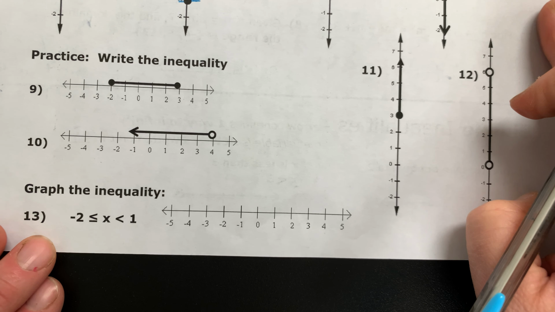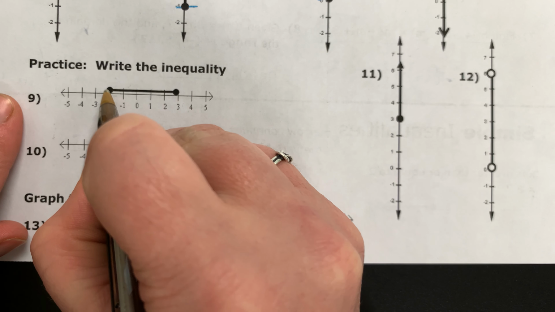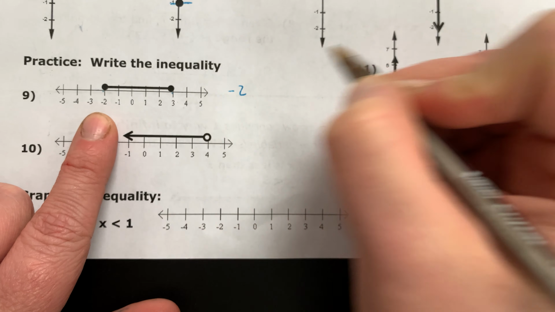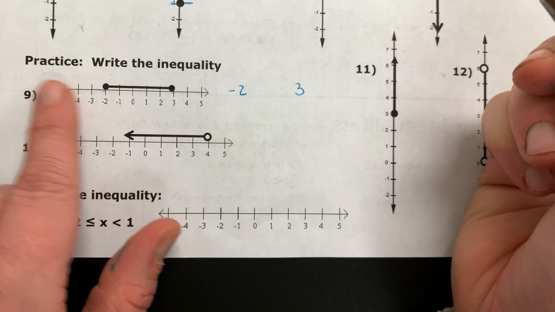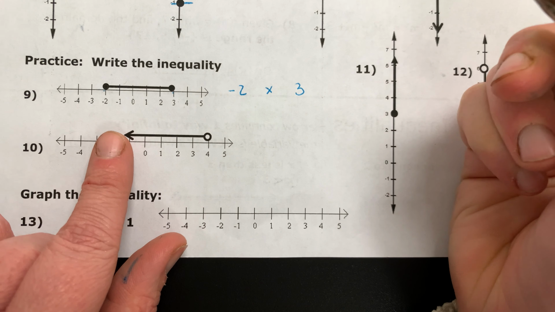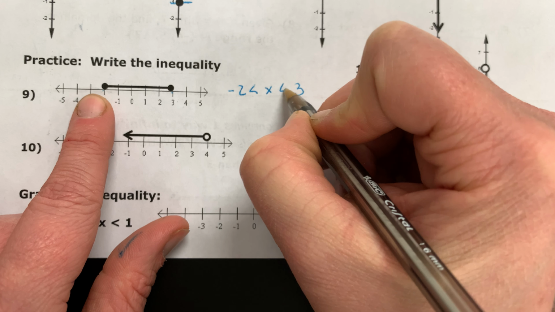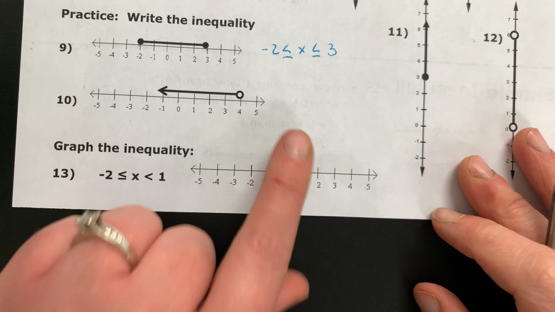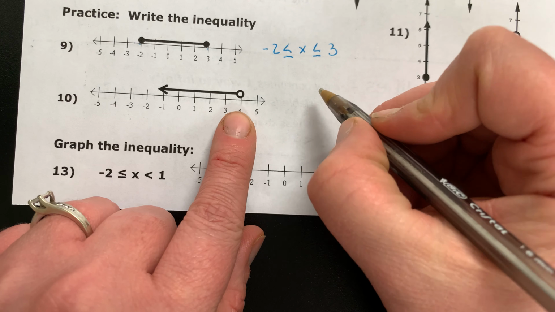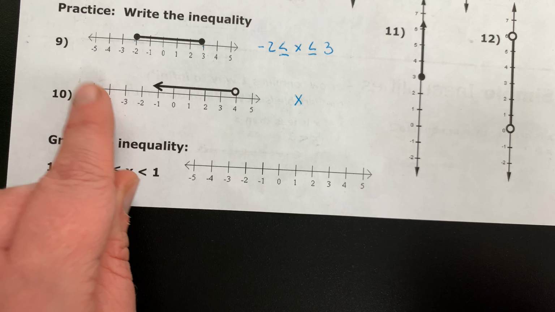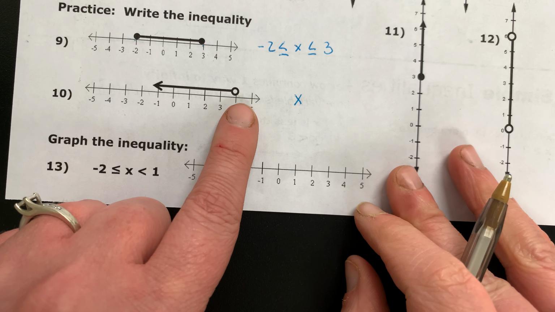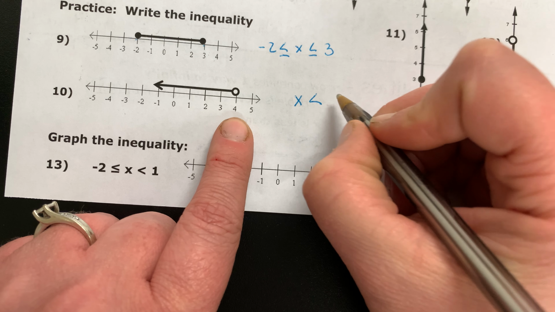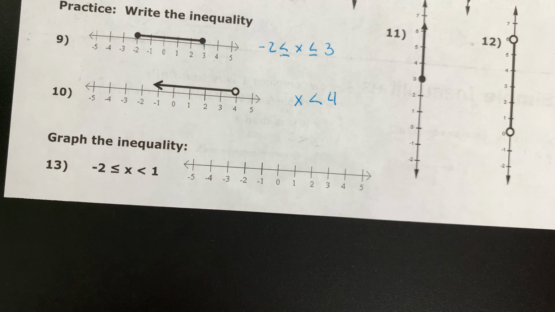So we're going to practice writing some inequalities. Okay, I can see this has two endpoints. It stops, so it is everything in between -2 and 3. It's horizontal, so this is an x, and it has a line under both inequalities because it is a filled-in circle. Okay, this one is measuring horizontally, so it is also an x, letter always on the left. It does not have two endpoints, so I'm going to see which way the arrow is going. It's going less, so I'm going to do less, and I only have one important number. X is everything less than 4.